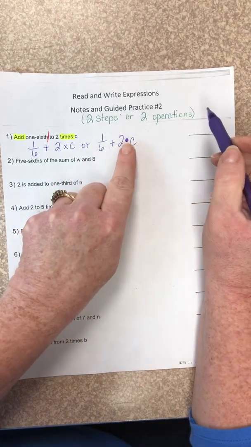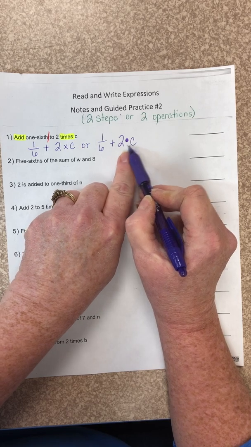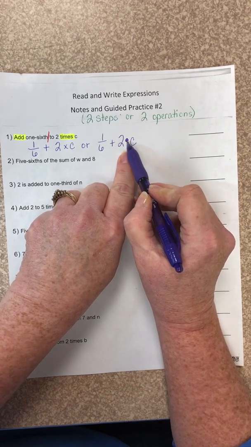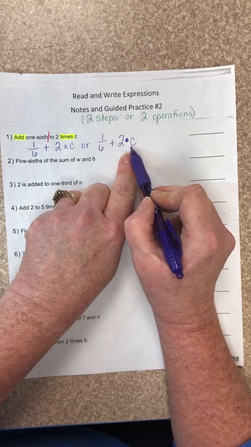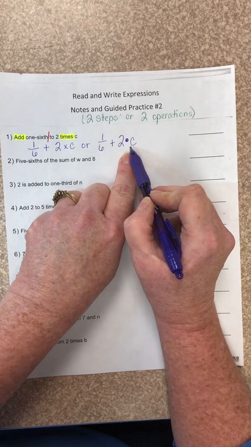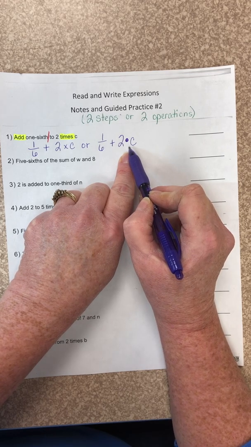So I want us to know that anytime you have a number and a letter side by side with no operation, meaning add, subtract, multiply, or divide, between them, that is called implied multiplication, which means you are to know that you are to multiply, but you're not going to see a sign that tells you to multiply.